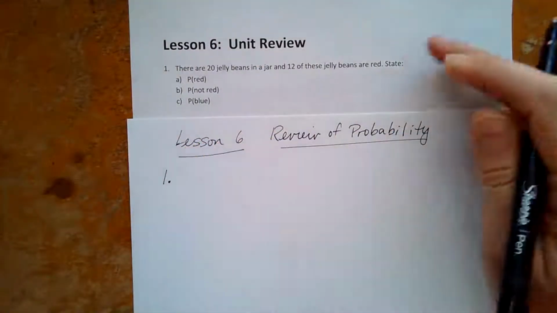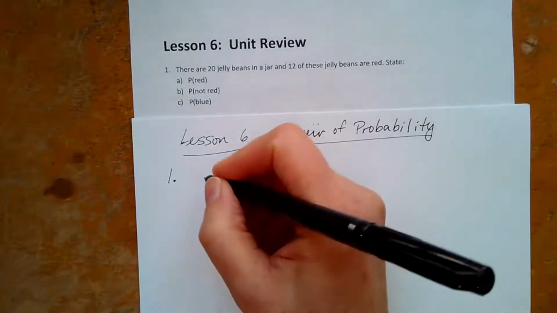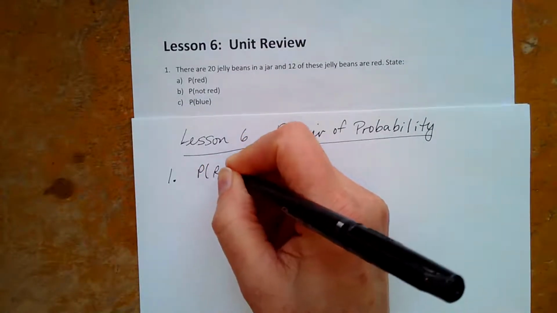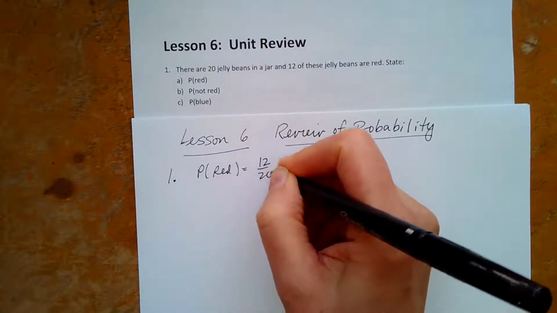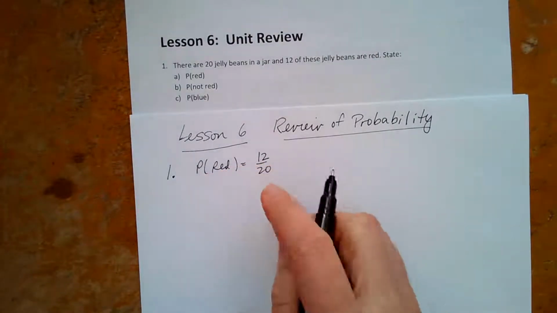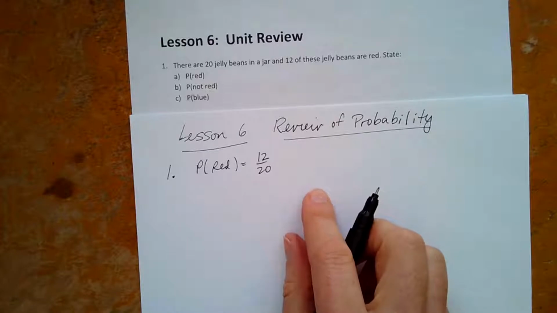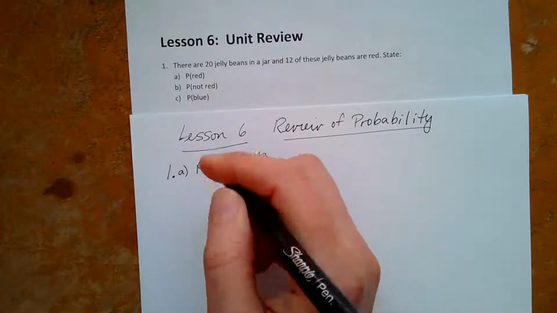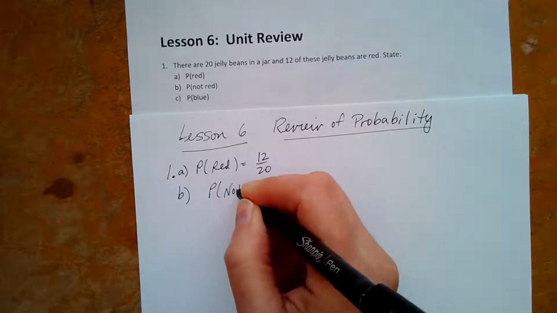This is just the standard definition of probability. There are 20 jelly beans in a jar, 12 are red, state the probability of red. So the probability of red equals, well, 12 are red, so 12 out of 20, right? And that's it. Probability can be expressed as a fraction, a decimal, or a percent. If they don't tell me how to express it in any special way, I'm just going to leave it as a fraction. It's just easier.